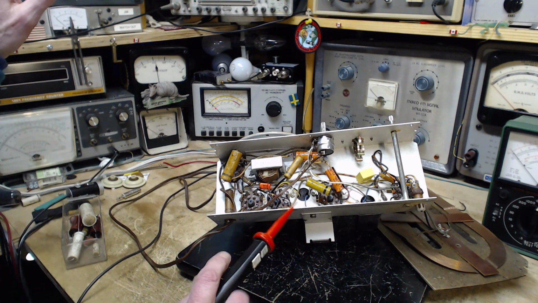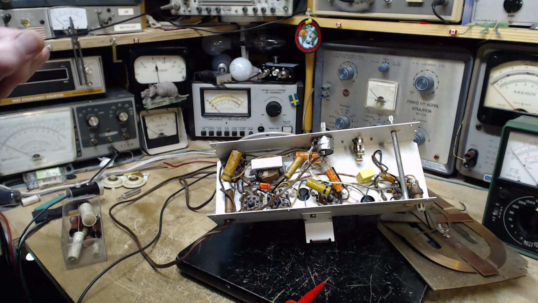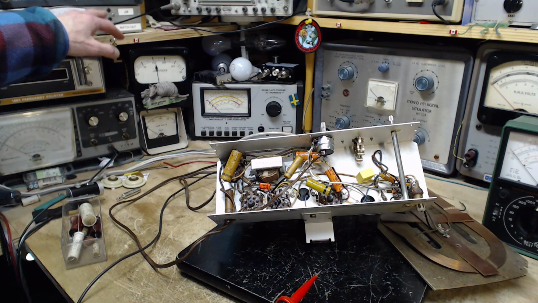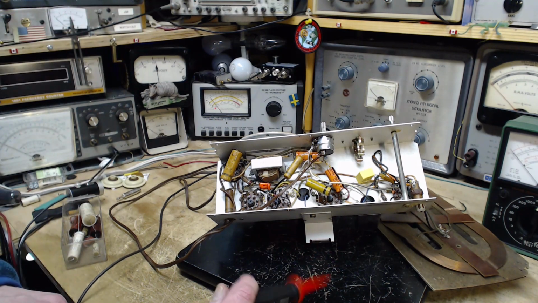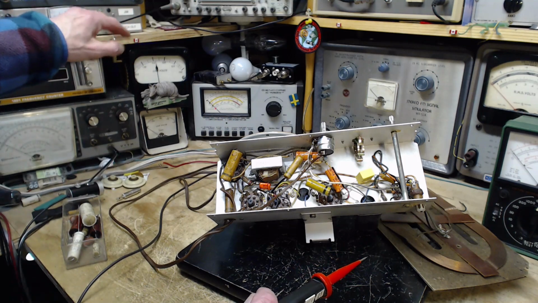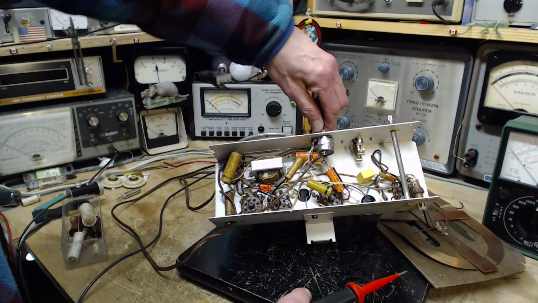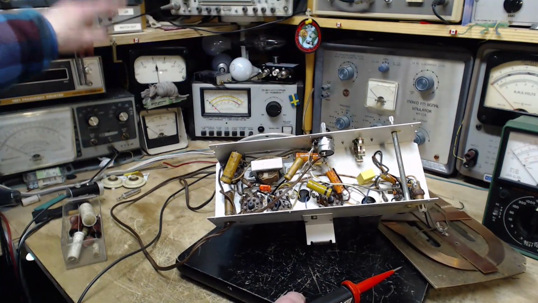Okay, so now we're plugged in, but the switch up here is off. So one leg is open. I think this is a double pole switch, so I think both legs are open. Well, I built this a long time ago. Maybe I'm wrong. Okay, so here goes the power on. Here we go. Power on.